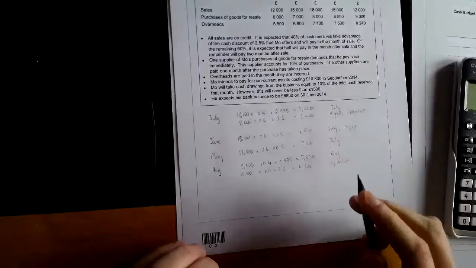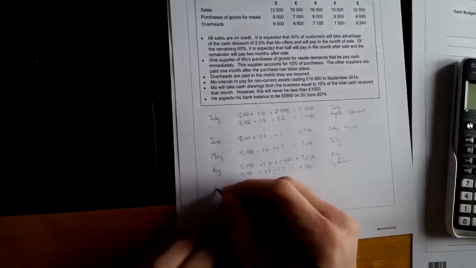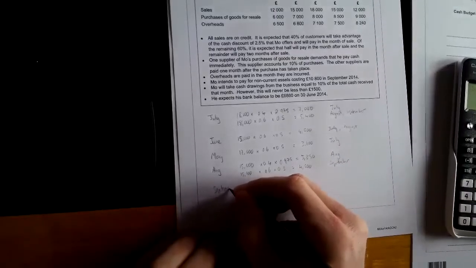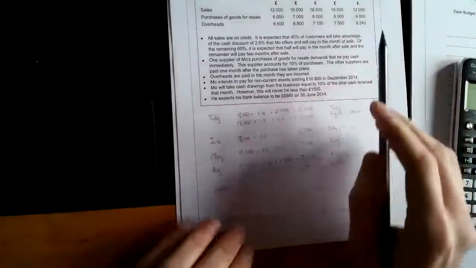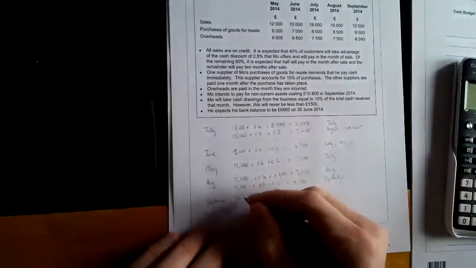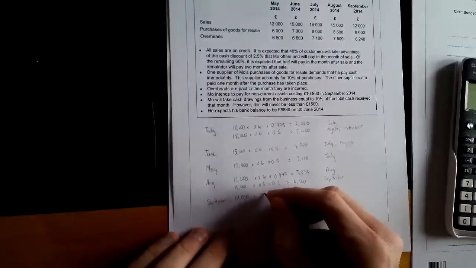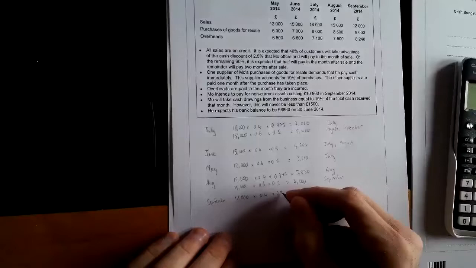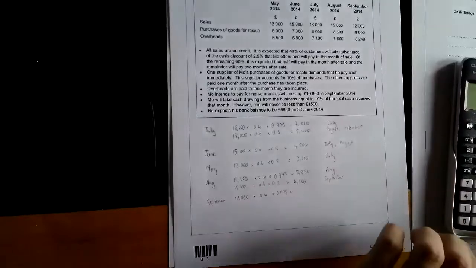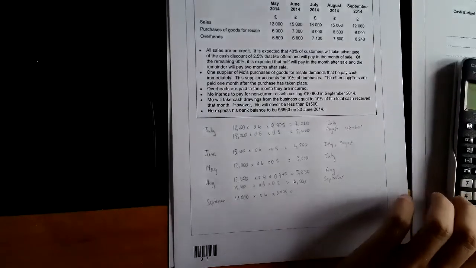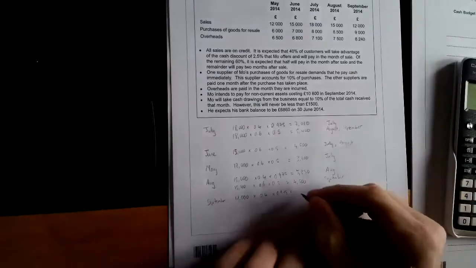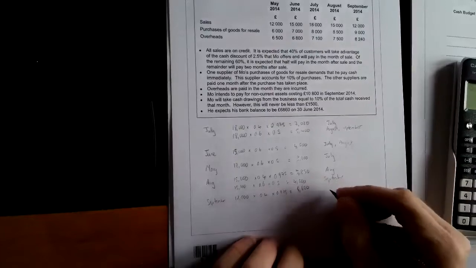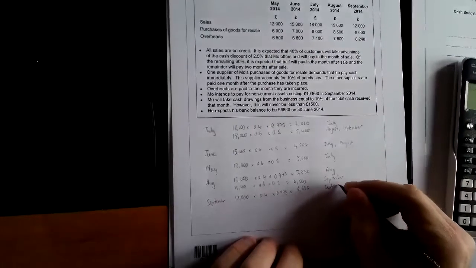And finally, September's, the only one I care about for September is the actual payment in September. So September's is 12,000. 40% pay in the month, and you get a cash discount. They only pay 97.5%. So 12,000 times 0.4 times 0.975 gives us 4,680, and they pay in September. Okay, so that's the first one done.